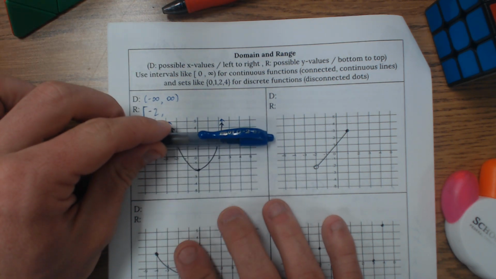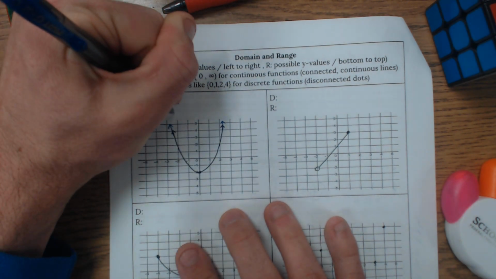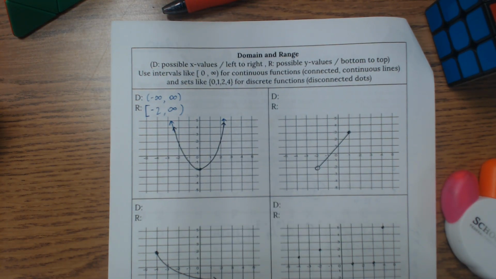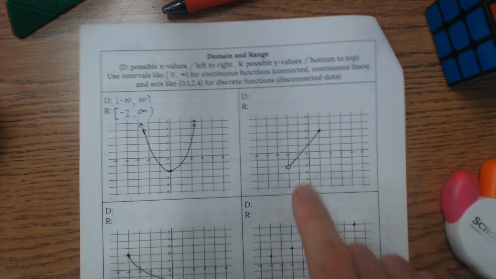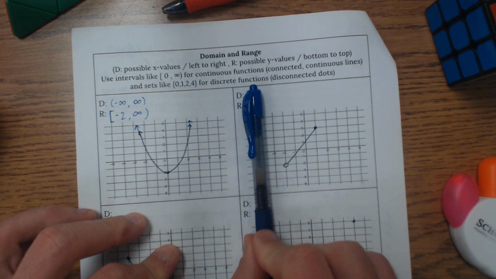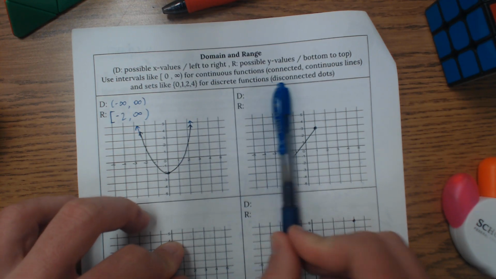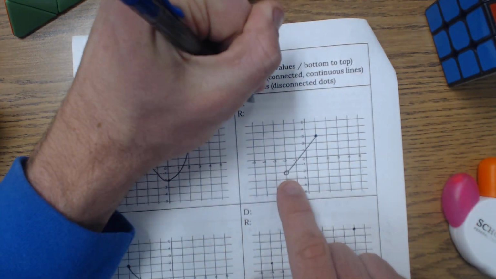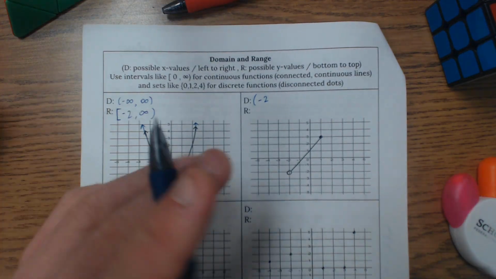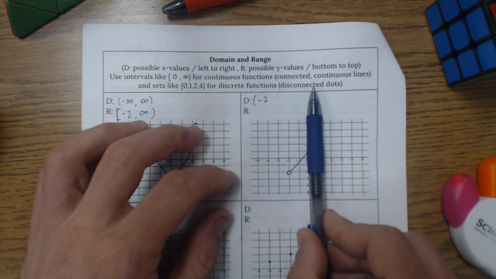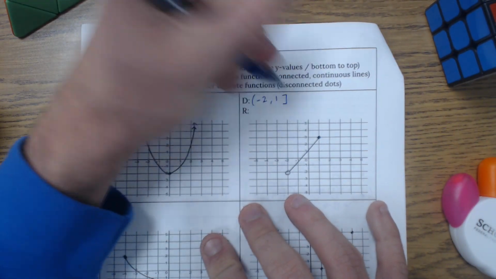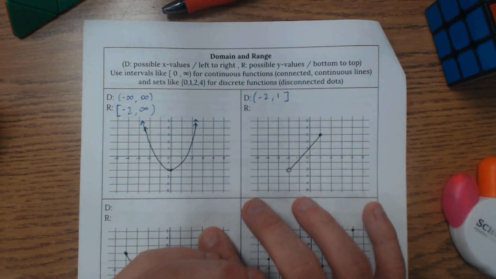So then going up, I got those arrows again. So that's going to go forever to the top. Negative 2 to infinity. Cool. Okay, for this one, domain left to right, I like to scan it left to right. Leftmost point, right there. That's where I first hit the function. That is at x equals negative 2. And it's an open circle, so I use a parentheses. I keep going all the way to the right, and that's where the function stops. When x is 1, it is a closed circle, so I use a bracket.